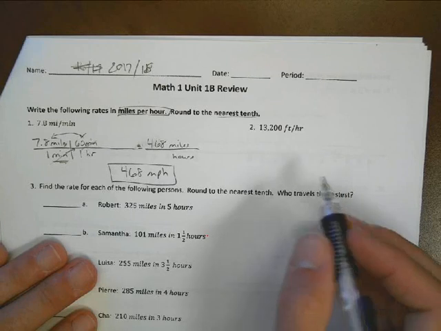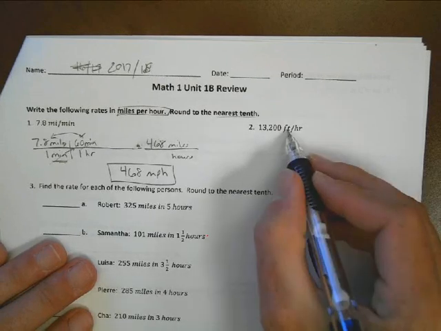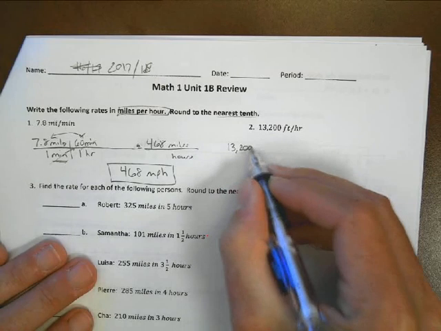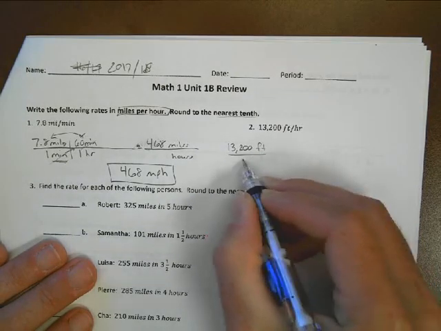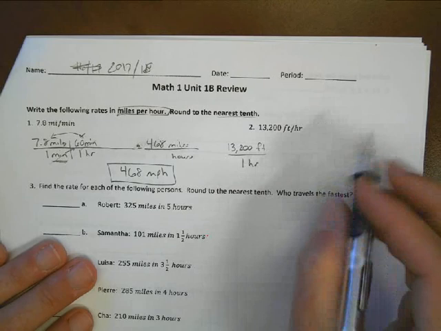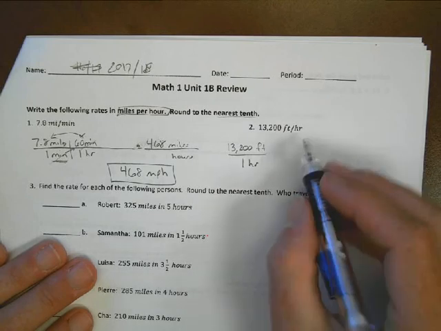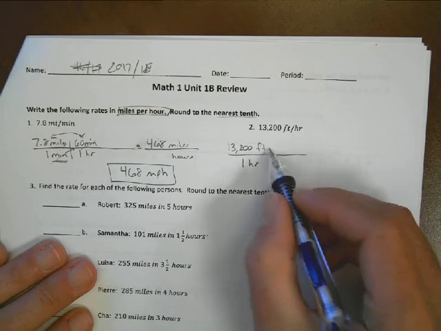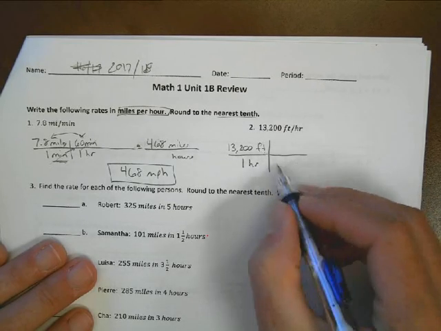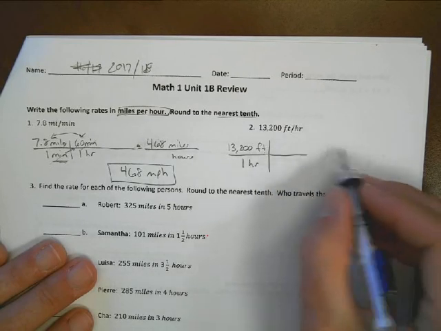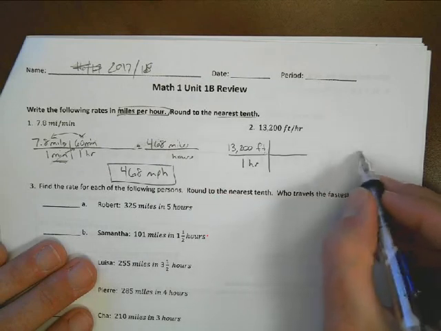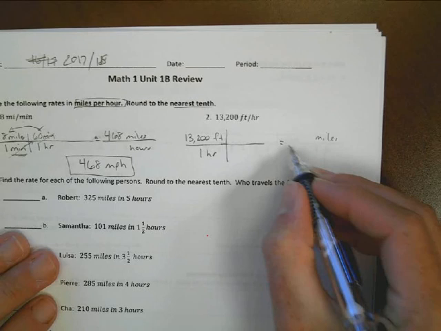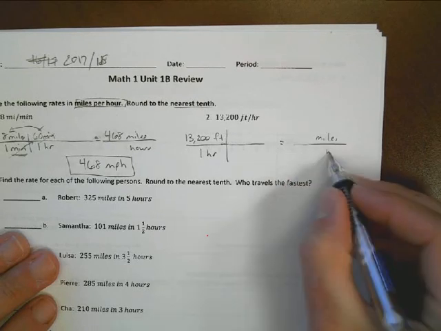And the next one here, we have it started with feet per hour, right? So I'm at 13,200, and I have feet in 1 hour. And I want to get this again to miles per hour. So at this time, what has to change is the feet portion, all right? The hour is okay, but I want to end up with miles on the top. That's my goal, is to have miles in my solution here on the top. The hour is just fine.